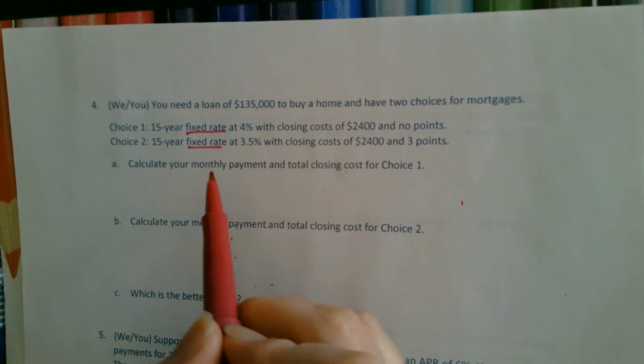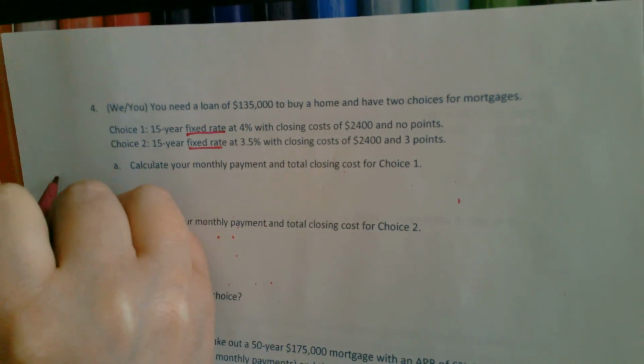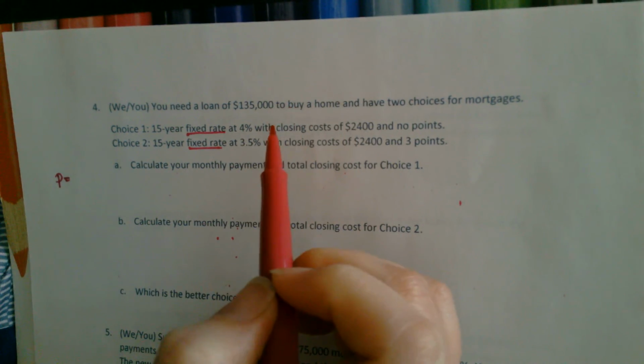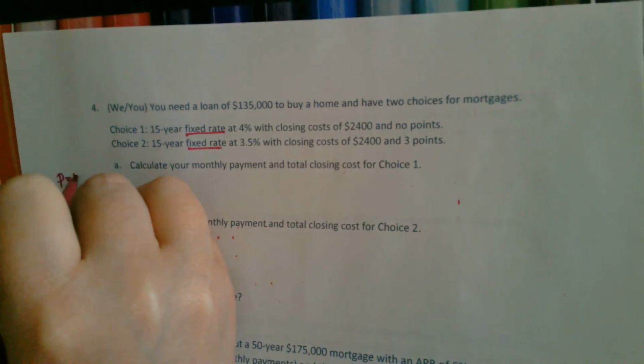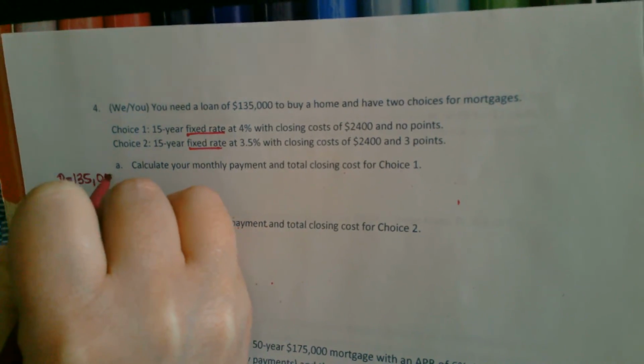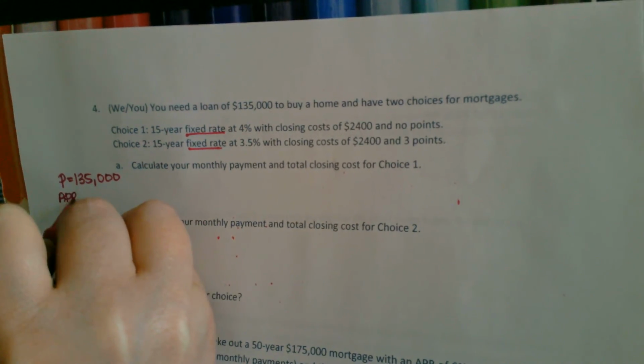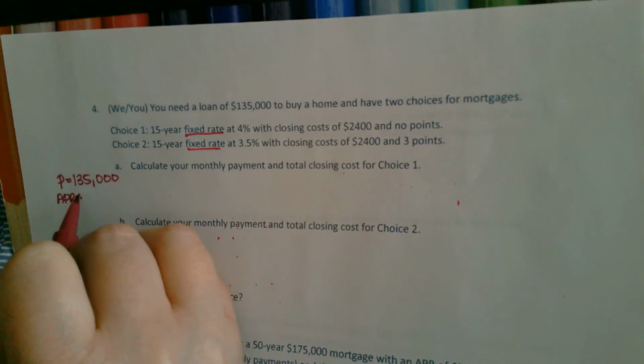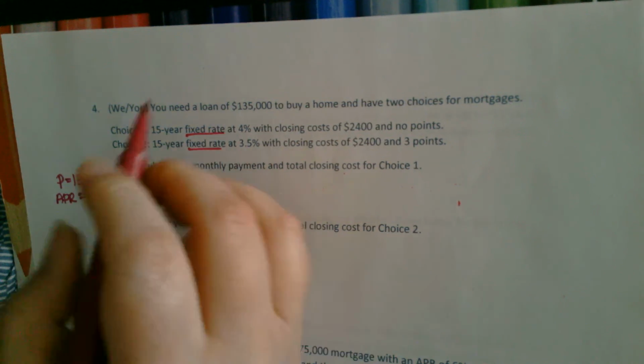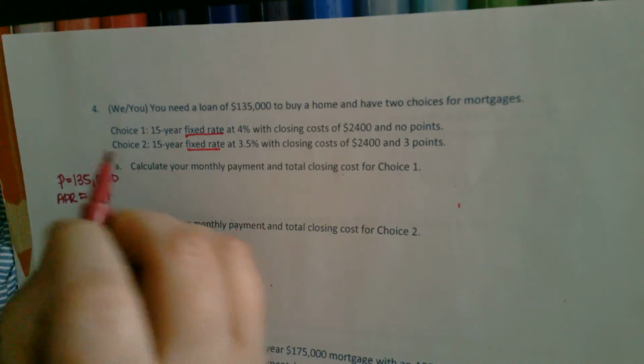Okay, we'll talk about closing costs for a minute, but looking at a monthly payment, our principal is what we're taking a loan for, so that's $135,000. My APR for this loan is 4%, so 0.04.